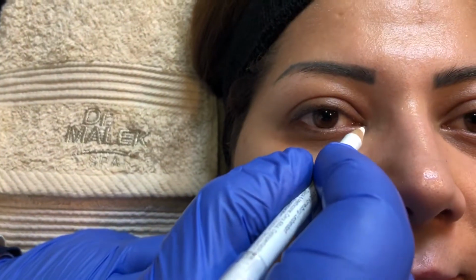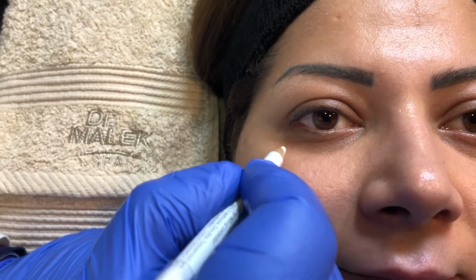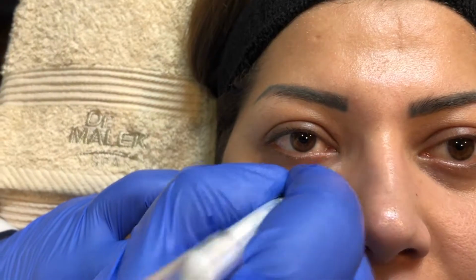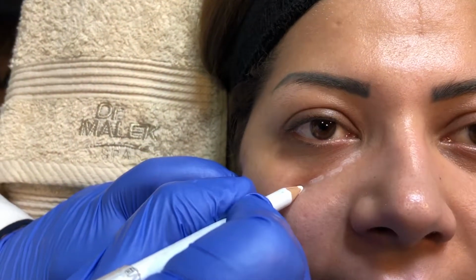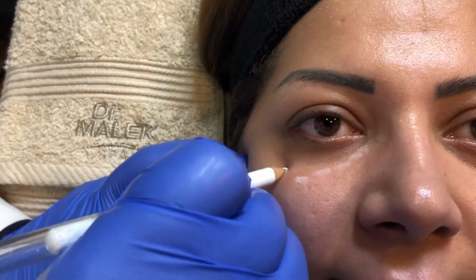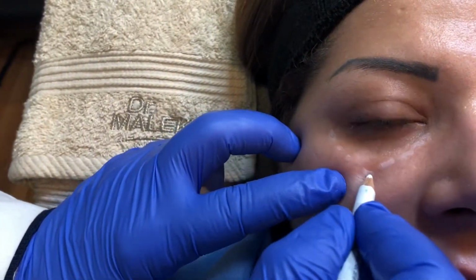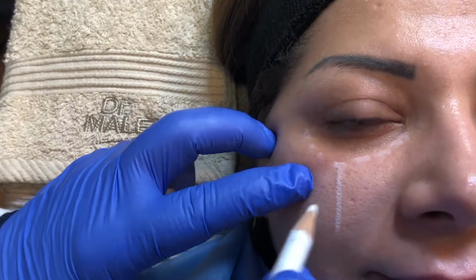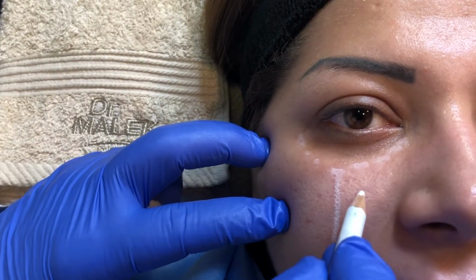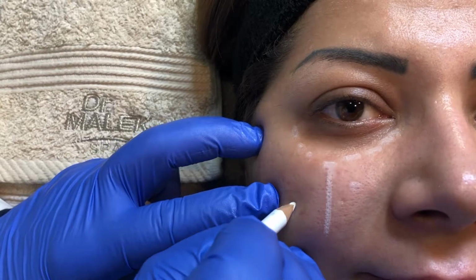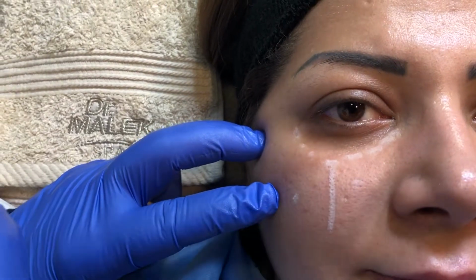After proper cleansing with chlorhexidine, we draw the borders of the tear trough area, as you can see here, and then I draw a line from the mid-pupil downward. This is the infraorbital foramen, and this is the point of entry for my cannula.